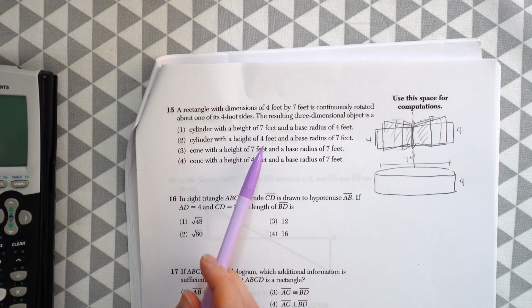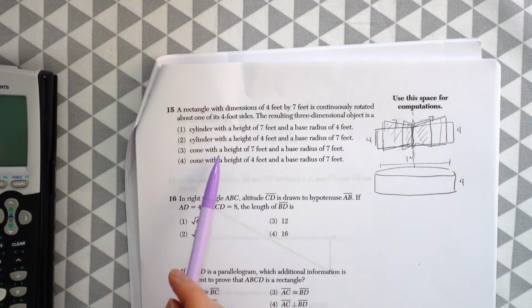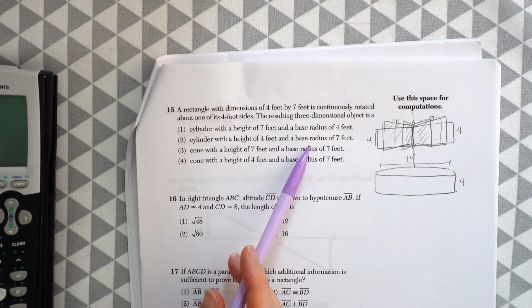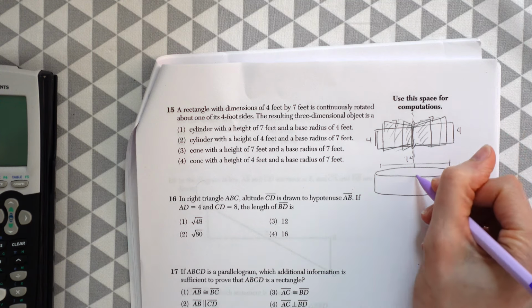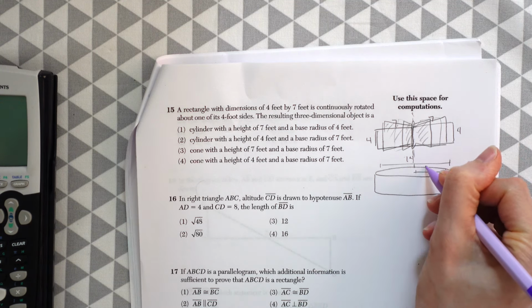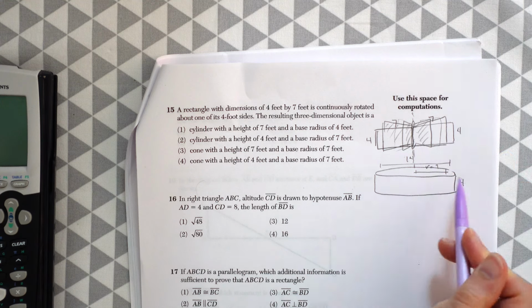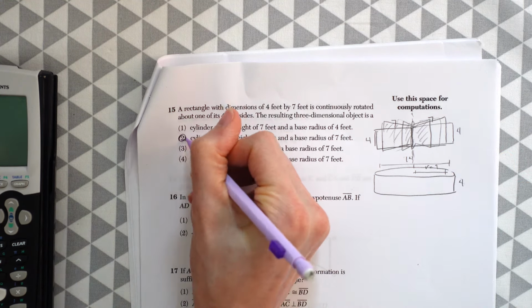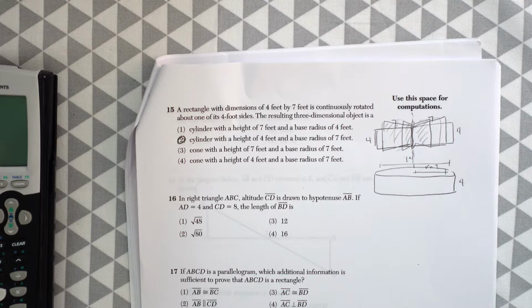Cylinder with a height of 7 feet? No, it has a height of 4 feet. Cylinder with a height of 4 feet and a base radius of 7 feet. That's going to be our answer because the radius is going to be equal to 7, because the diameter is 14 feet. So choice number 2 is our answer here.